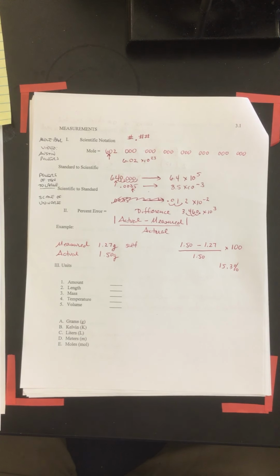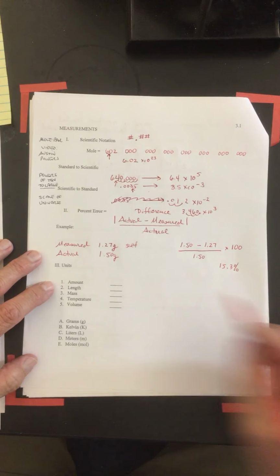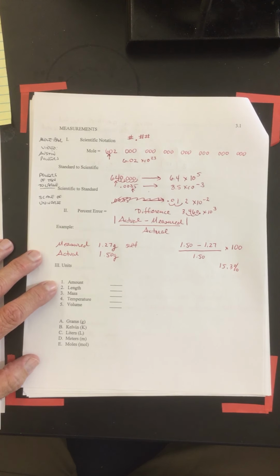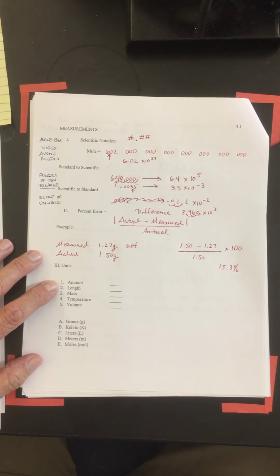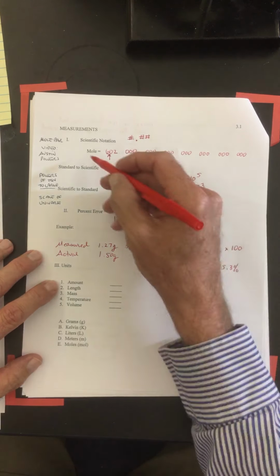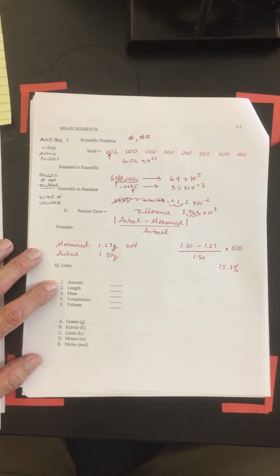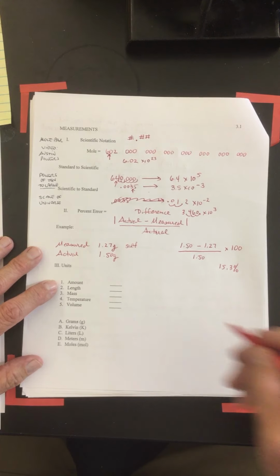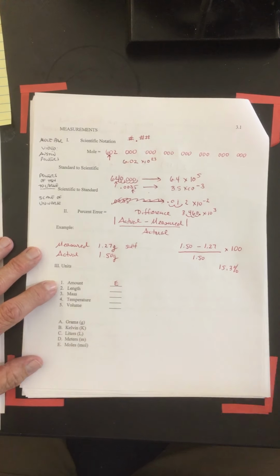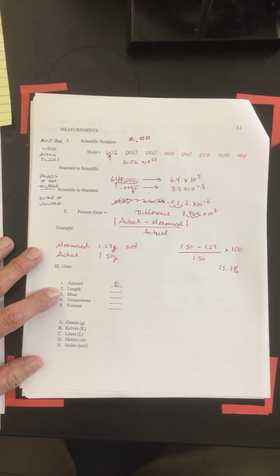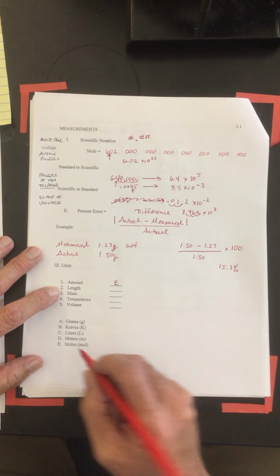Okay, hopefully you've finished that section and you've come back. The amount is actually the content we were just going over, which is going to be moles. Amounts are measured in chemistry in moles. So that's going to be E. Length is not measured in miles, but it's measured in meters.